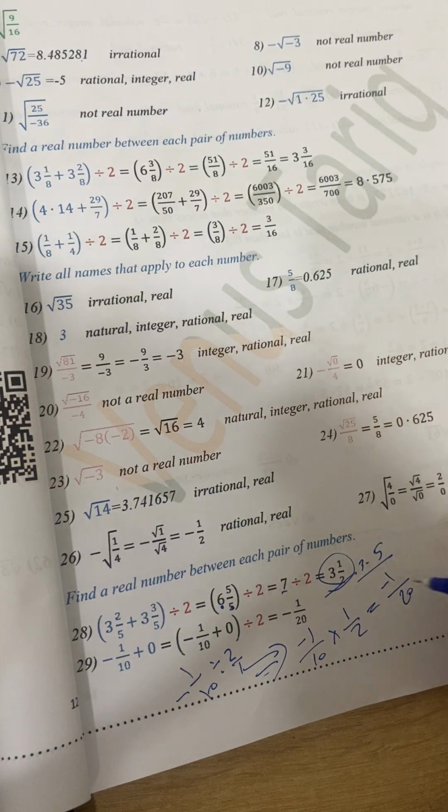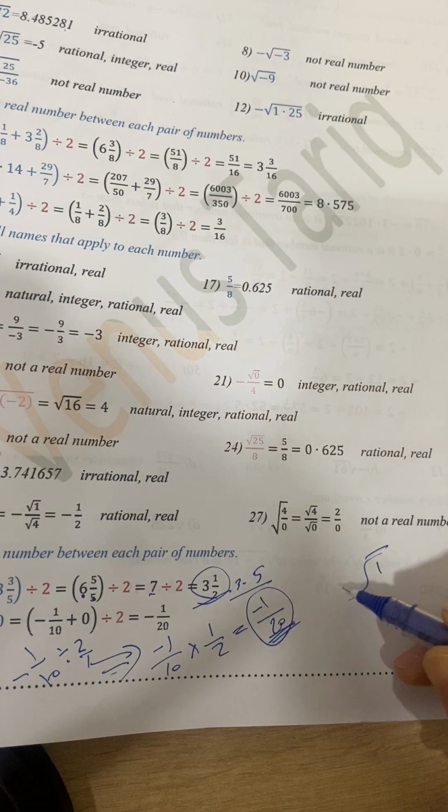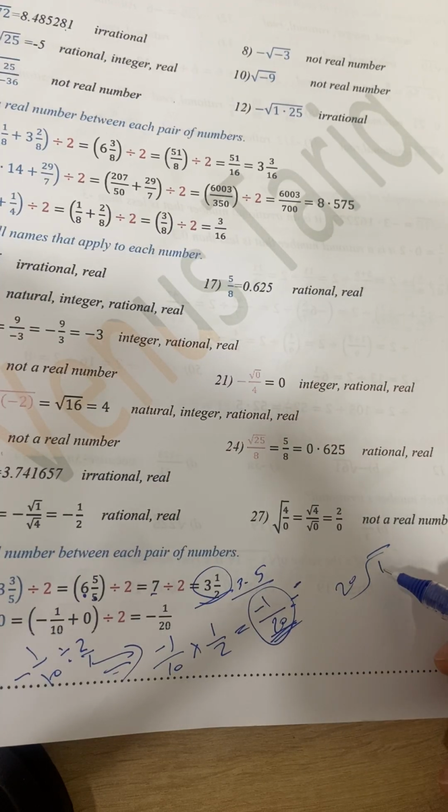Negative 1 over 20. But sometimes in the exam we have the number as a decimal, so we use long division. 1 divided by 20. The result will be negative at the end, students. 1 divided by 20: we add 0 and a decimal point. Now 10 divided by 20 is not possible, so we add another 0.